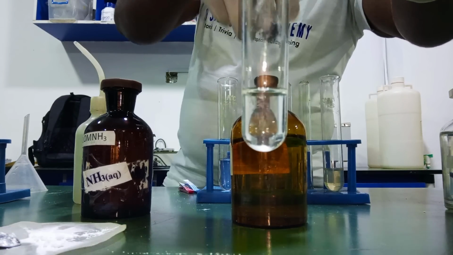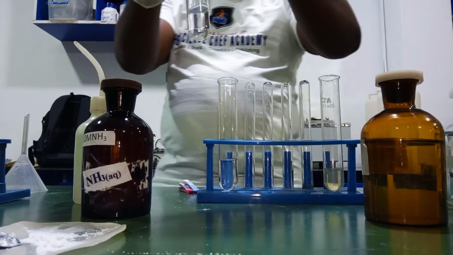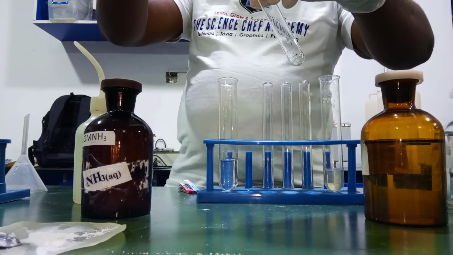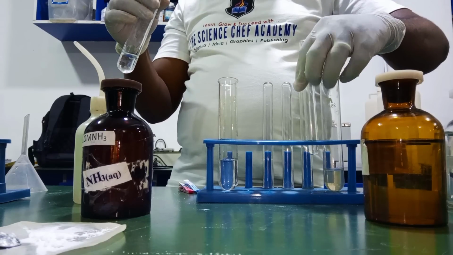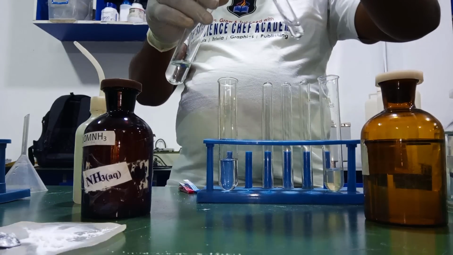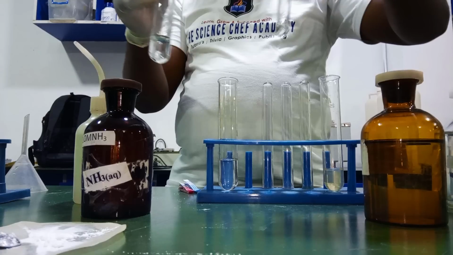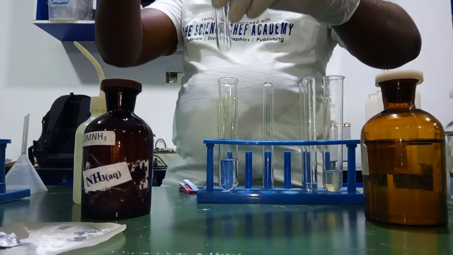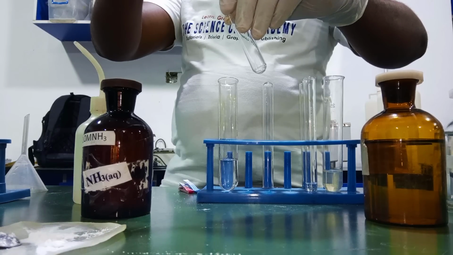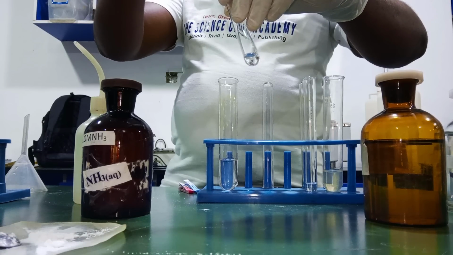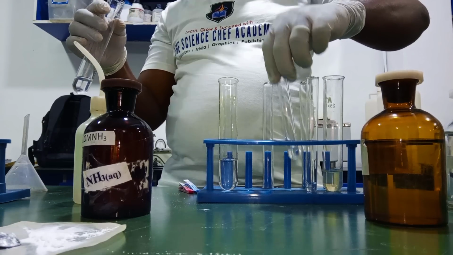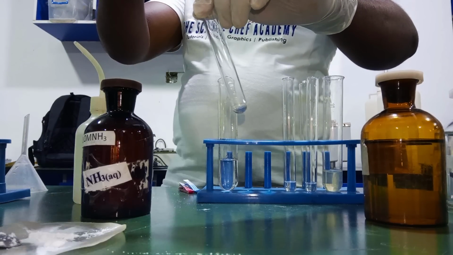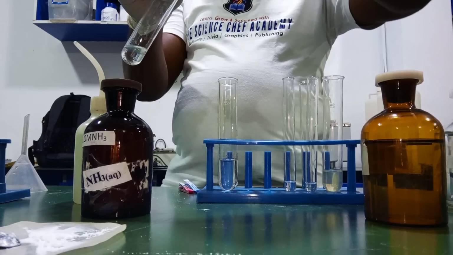Good. So from here now we're going to divide this solution into three portions. The first portion, second portion, and the third portion.